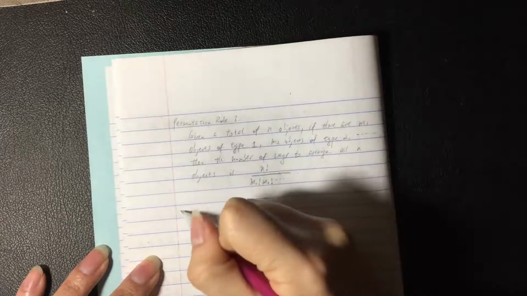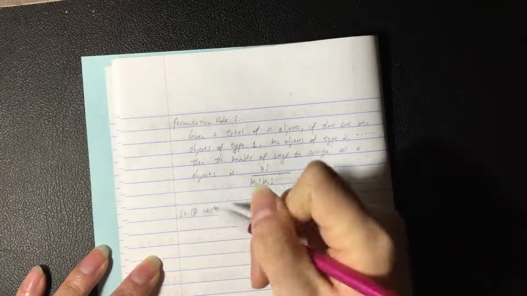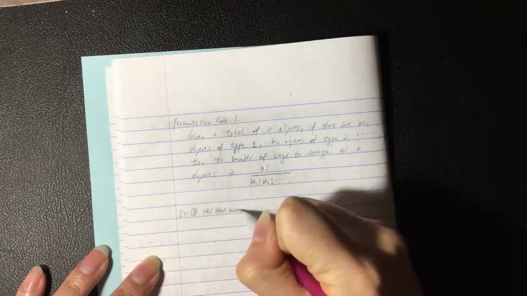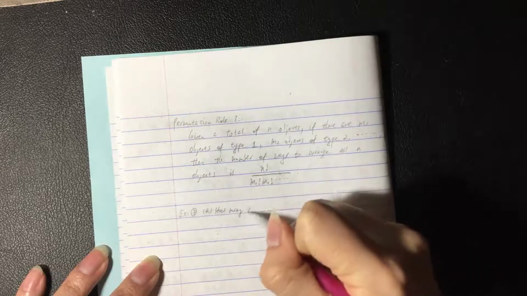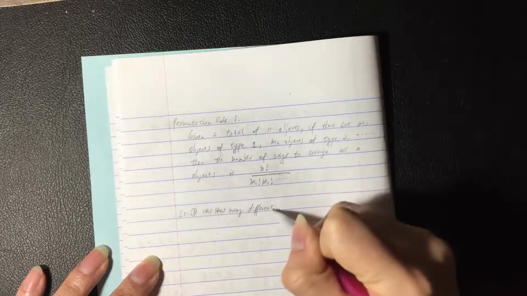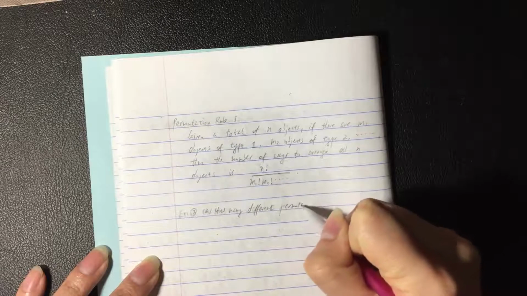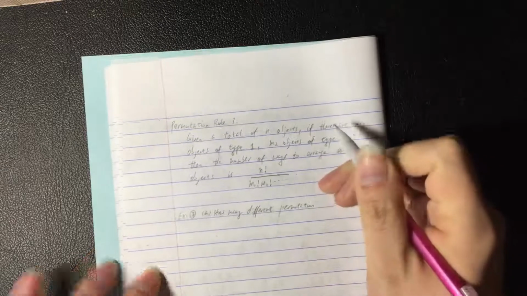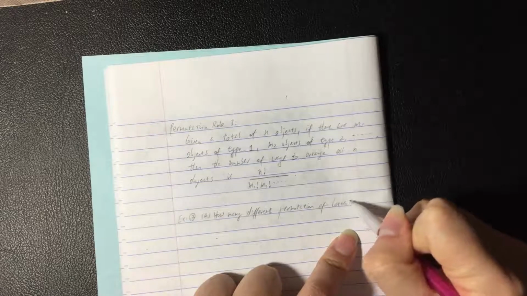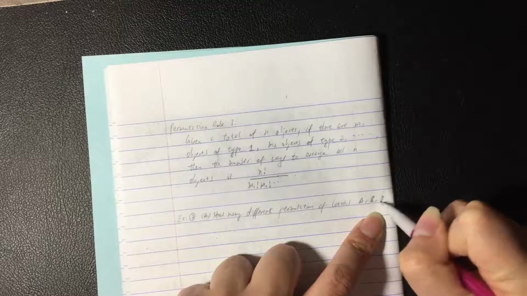Let's redo number 7. Part A. How many different permutations of letters A, B, B?